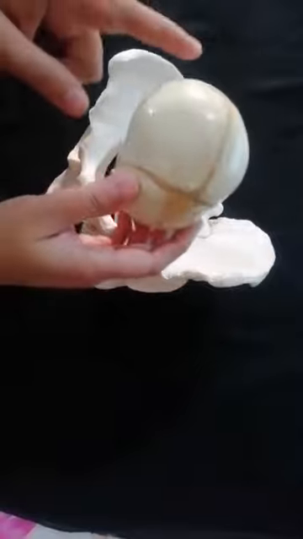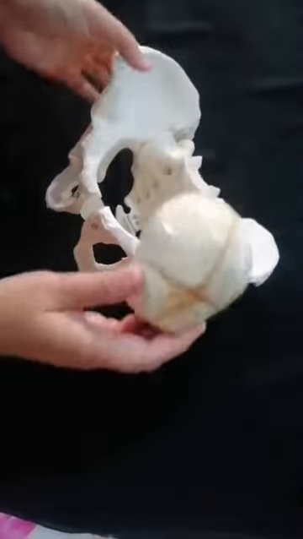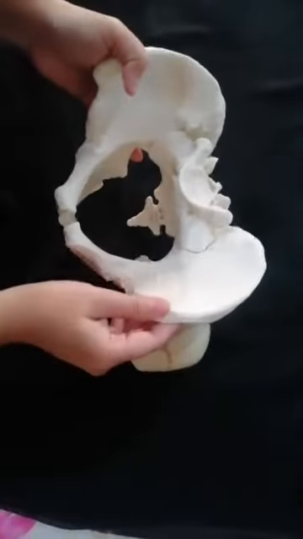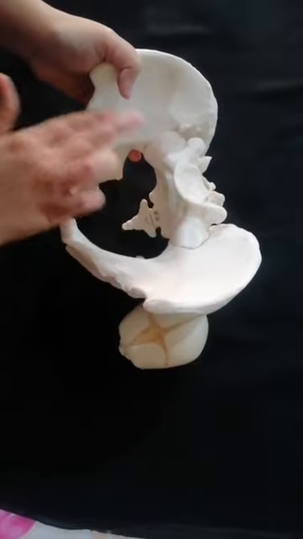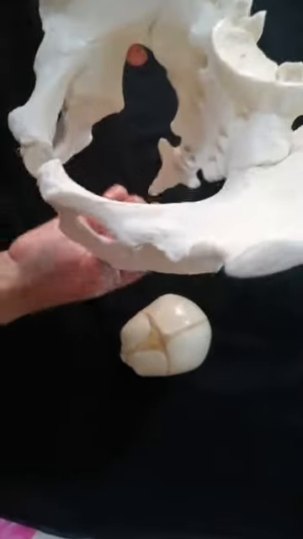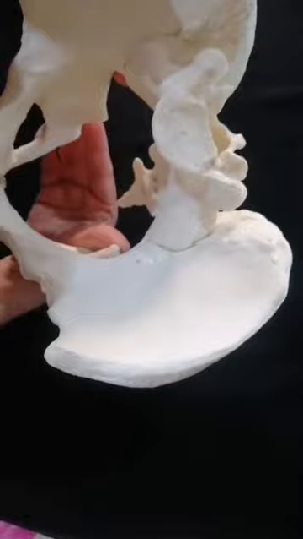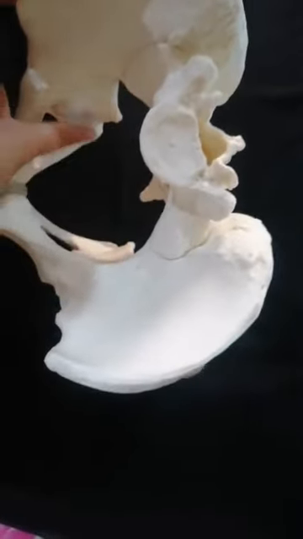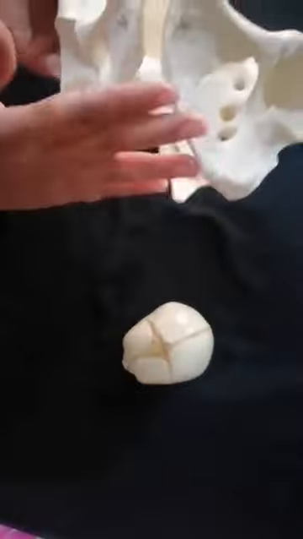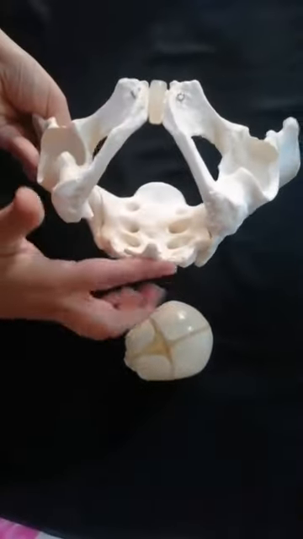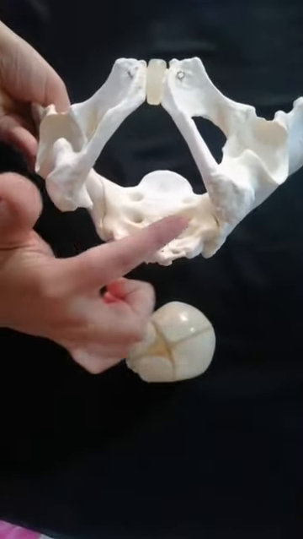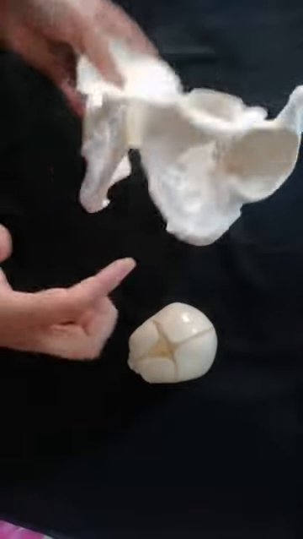So what engagement is, basically: this is the pelvis, this is the pelvic inlet, and in between here is the pelvic mid cavity, with the two ischial spines, and this is the outlet. In the outlet, the anteroposterior diameter is this and the transverse diameter is this.